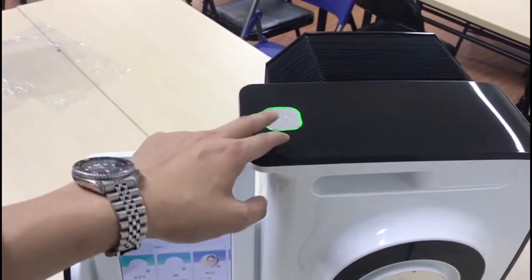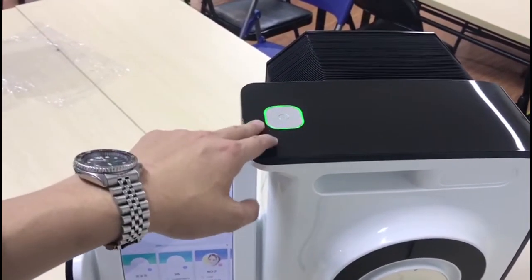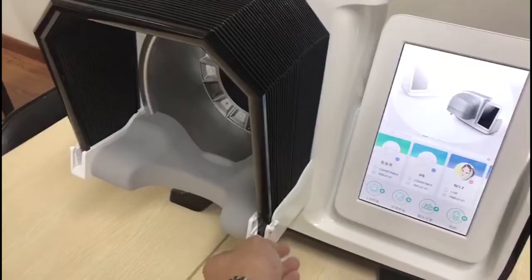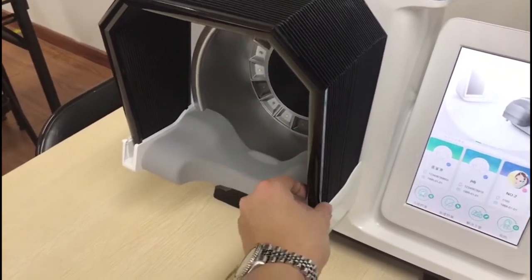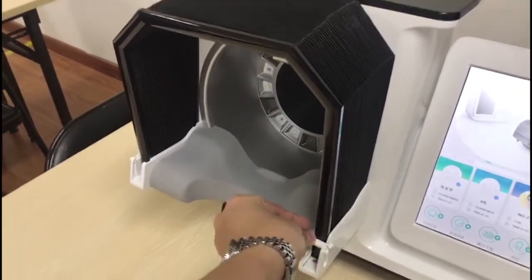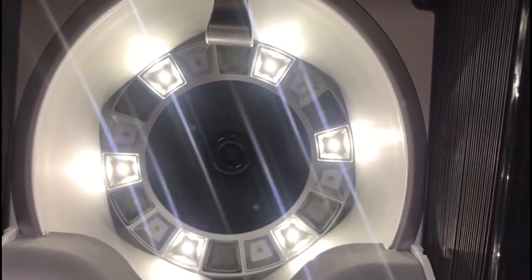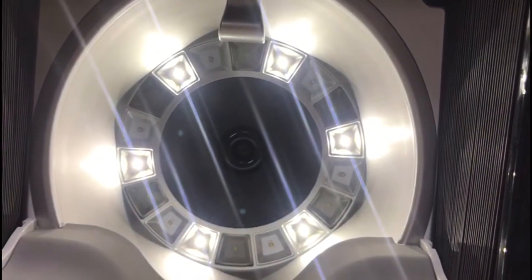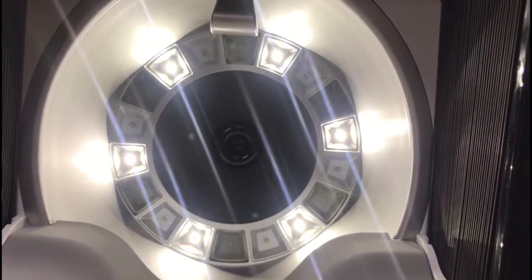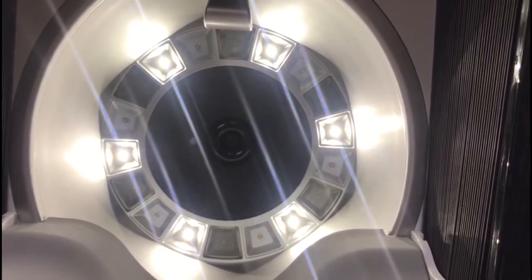Top here we have another main button. You usually turn this on once you want to use it, and you don't really touch the switch at the bottom here. The backdrop, because if other lights come in, it will create distortion in the coloration of the face itself. So we have a 20 megapixel camera in the middle and 6 LED lights to light up the customer's face when they are trying to do the skin analysis.